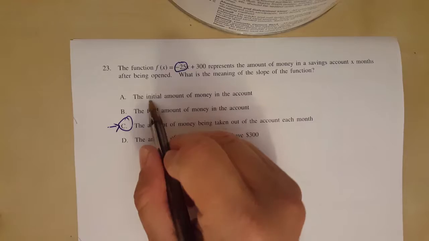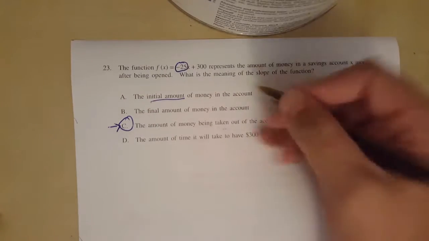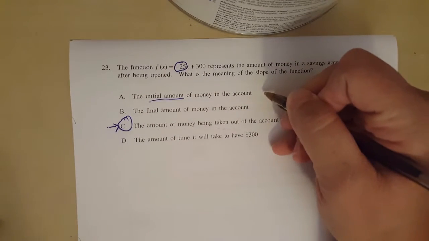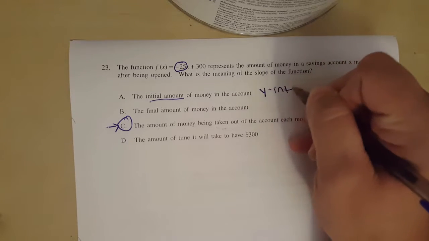Answer choice A, when it's talking about the initial amount of money in the account, whatever initial amount or starting amount, that's actually going to be your y-intercept.